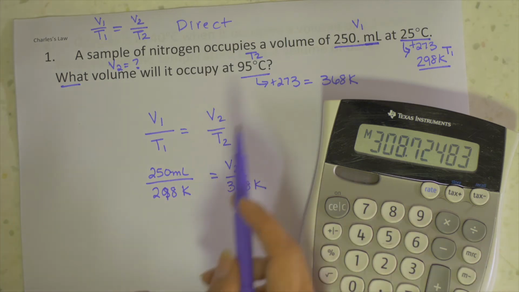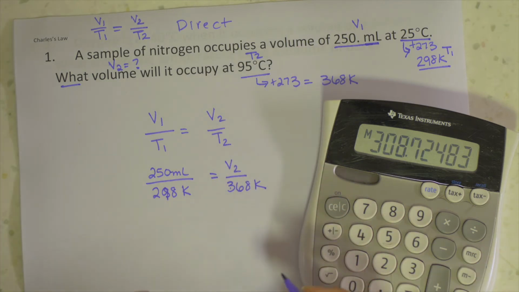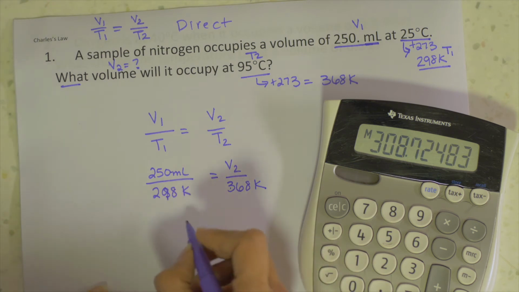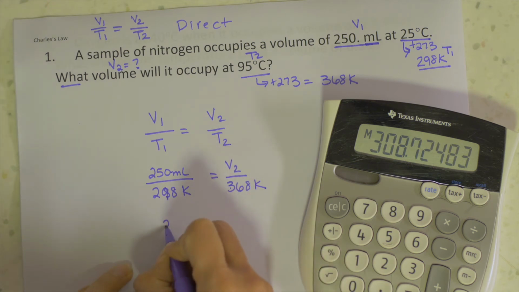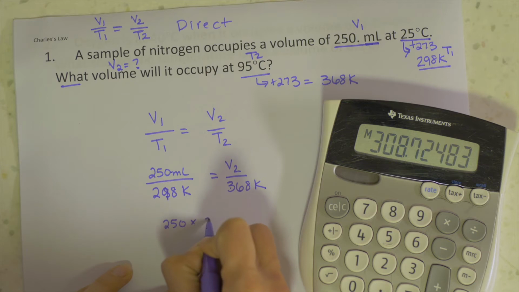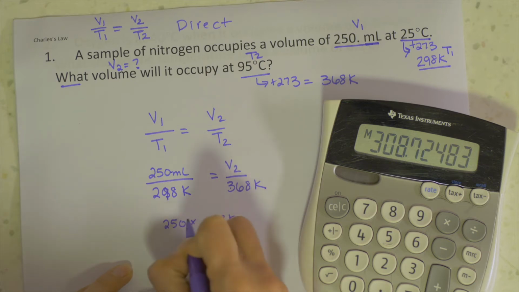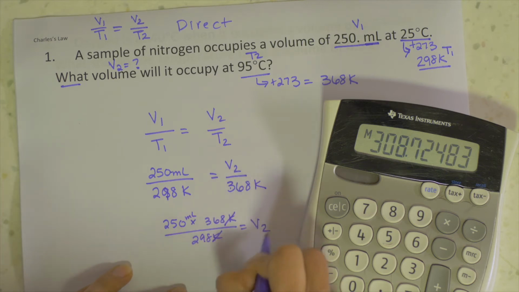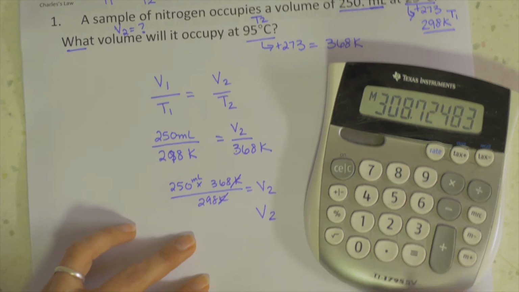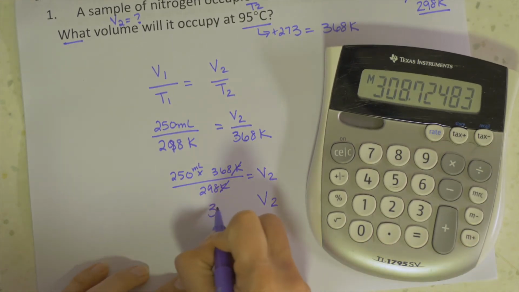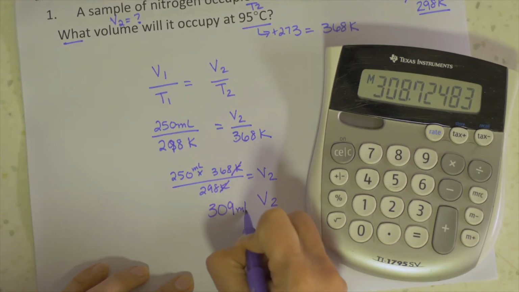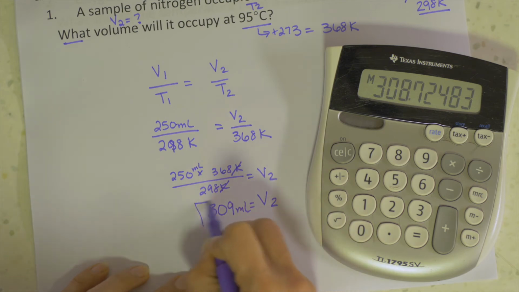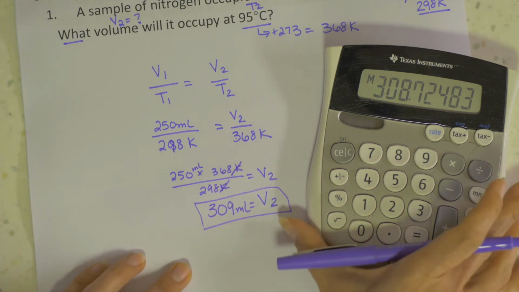About three significant figures is what we're going to use there. If I put my units on these and divide by 298 Kelvin, my Kelvin cancels, and I get my V2 as 309 milliliters. And box the answer.